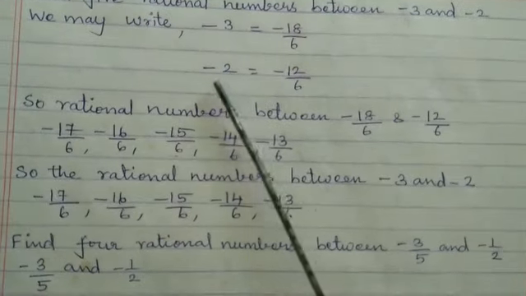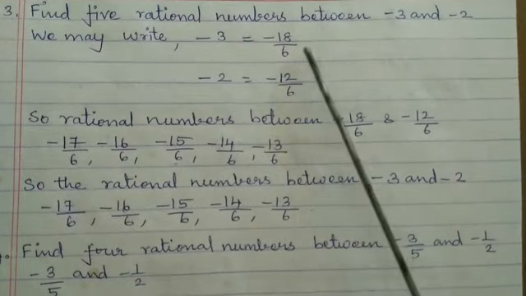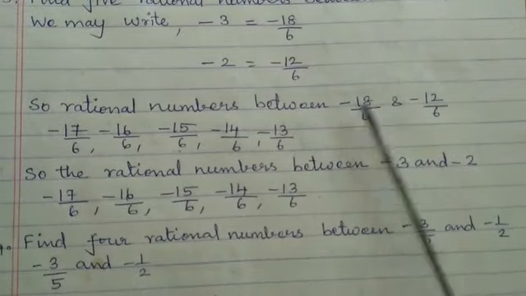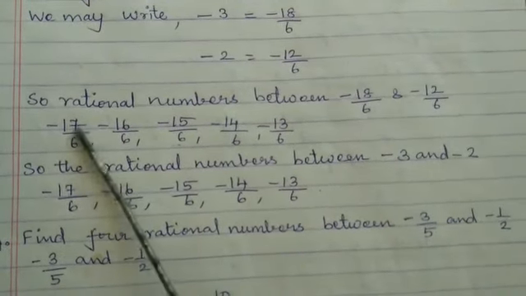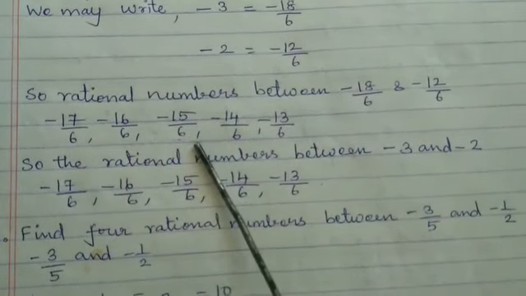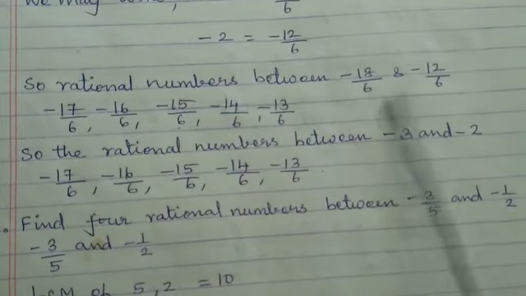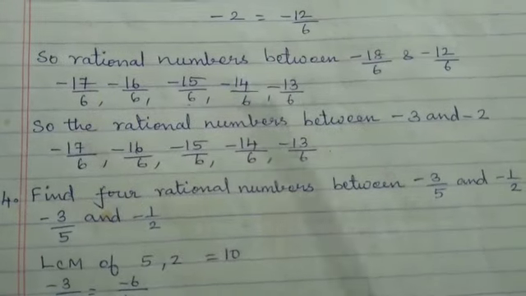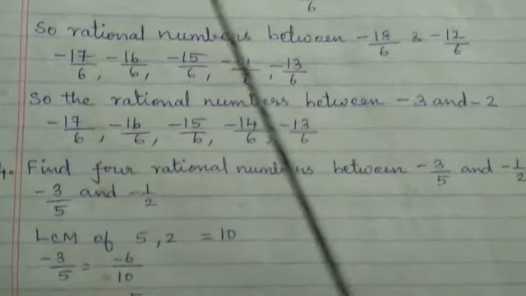In the same way, minus 2 is equal to minus 12 by 6. Now we have to see what lies in between. The rational numbers between minus 18 by 6 and minus 12 by 6 are minus 17 by 6, minus 16 by 6, minus 15 by 6, minus 14 by 6, minus 13 by 6. You should not write these two end numbers. In between them there are exactly 5 rational numbers. So that's why 5 is asked.